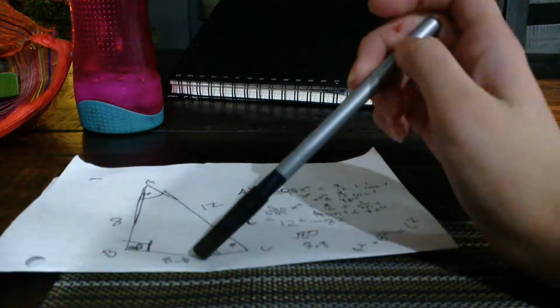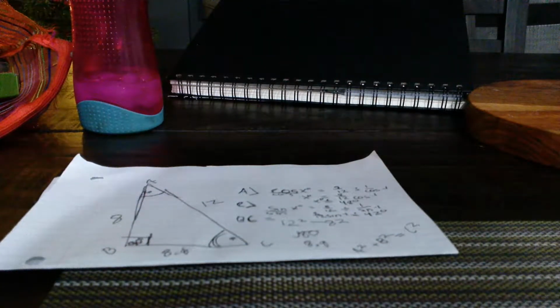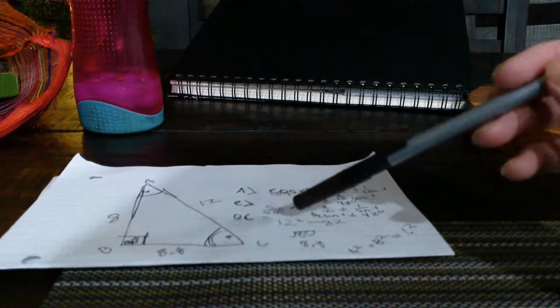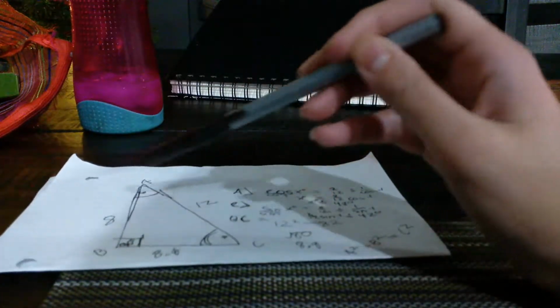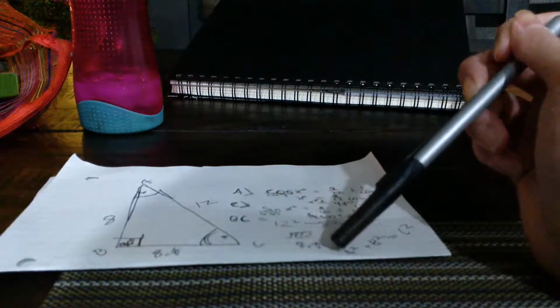To find BC, I would use a variation of Pythagoras theorem, which is a squared plus b squared equals c squared. Except this time I just subtract 12 squared, which is this side, from 8 squared to lead me into my answer of 8.9 degrees.